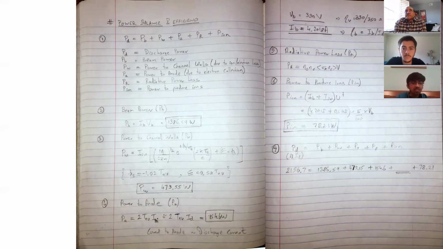So now the final step is a power balance that would help us to confirm that everything is okay, and which will also help us to individually find all these powers so that we can input them as boundary conditions to our COMSOL model. So now to explain what all these are. The first is the discharge power, PD, equals the sum of all this. PD is the discharge power that we actually input.